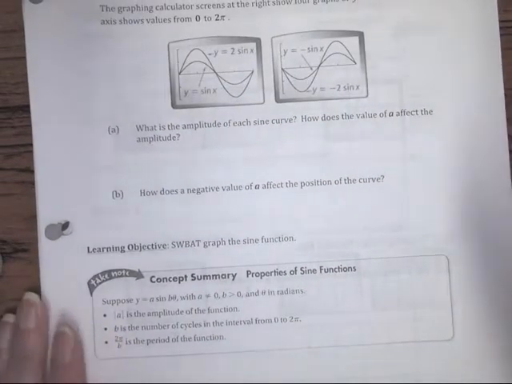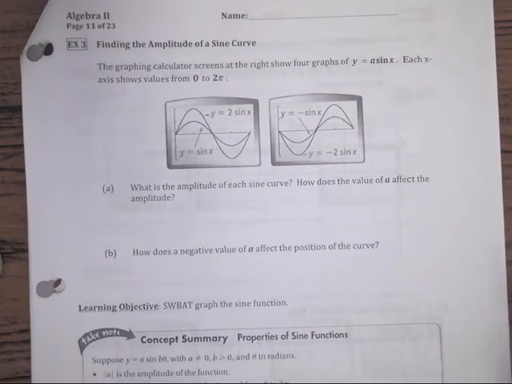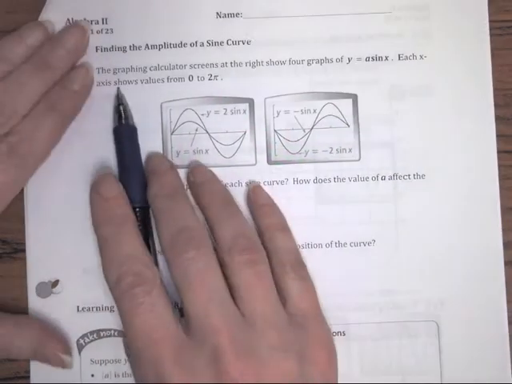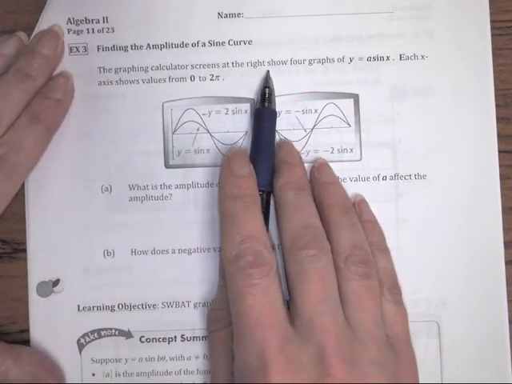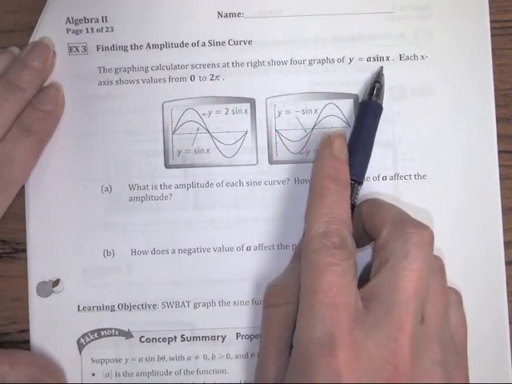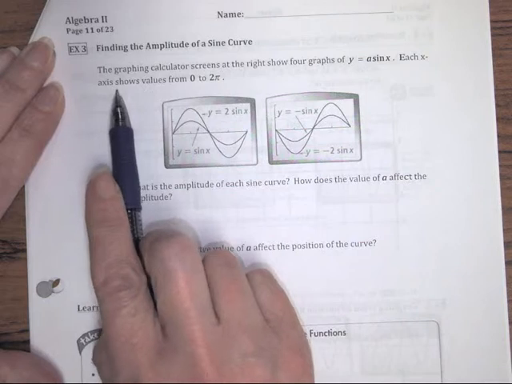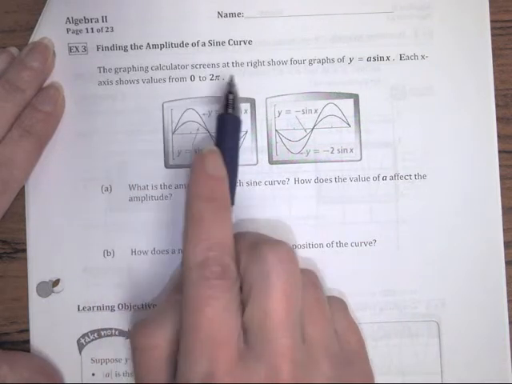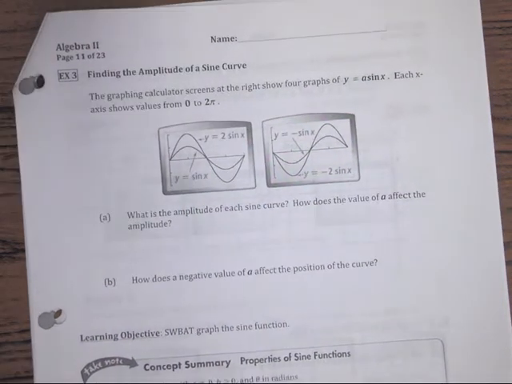We haven't talked about the top one yet, so we're going to go to the top of the page here, and we're going to talk about what we call amplitude. So amplitude is another quality of a sine curve. The graphing calculator screens at the right show 4 graphs of y equals a sine of x. Each x-axis shows values from 0 to 2 pi. So here's what I want to show you.